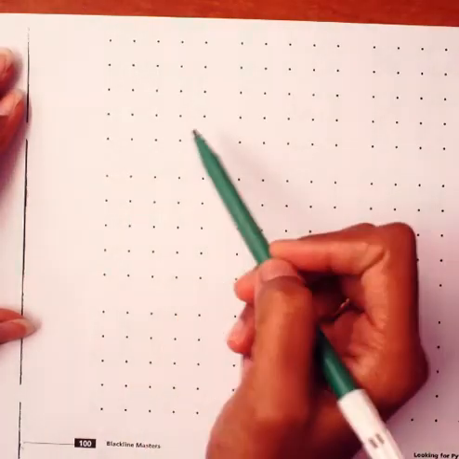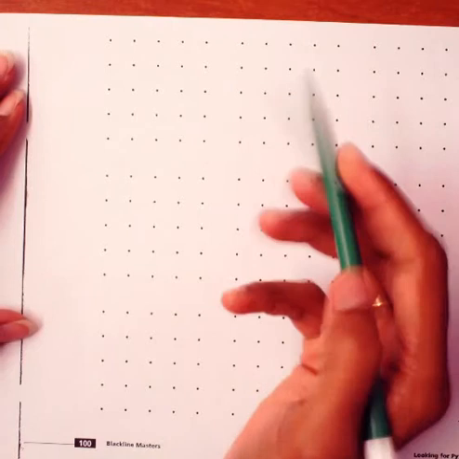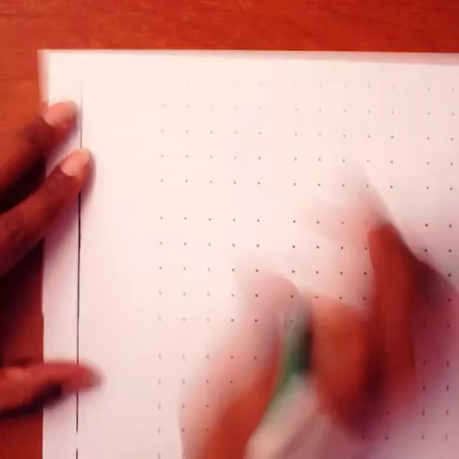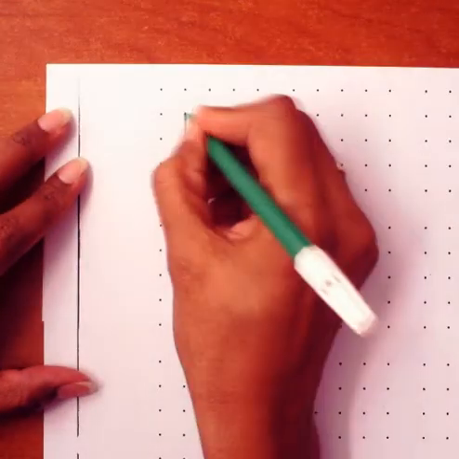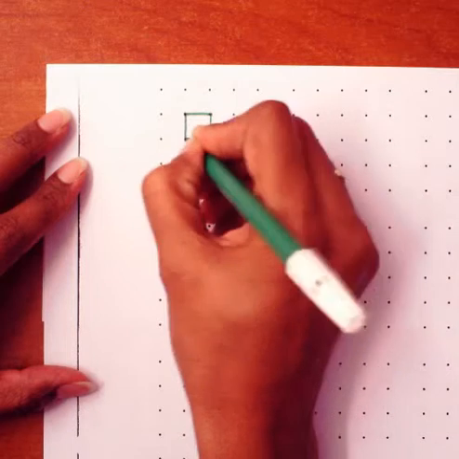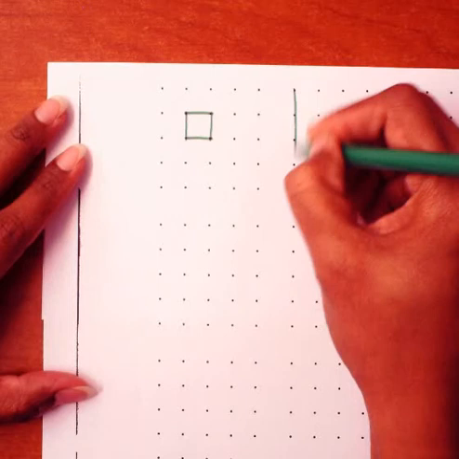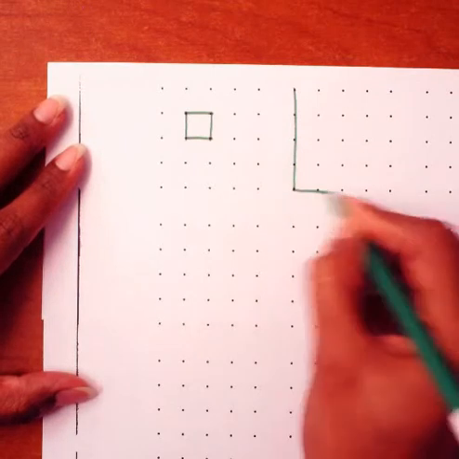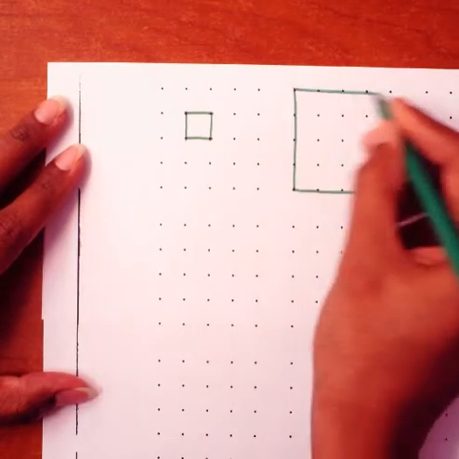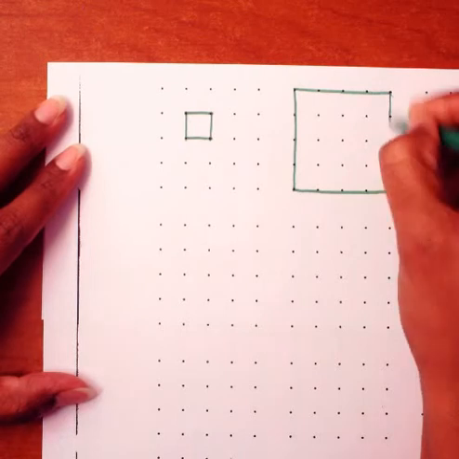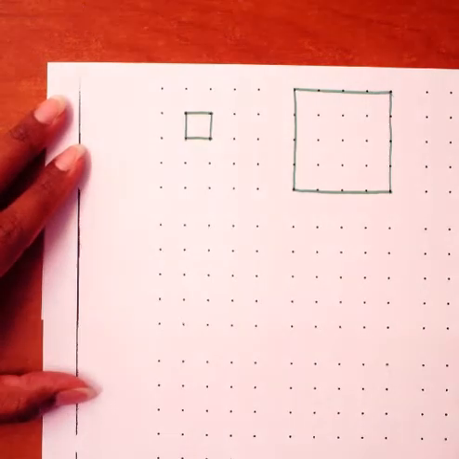So if it was up to me, this is what I would draw. The smallest possible square is probably this 1 by 1, right? And the largest one is the entire grid. So I'm going to draw this whole thing. So this would be my smallest and the largest.